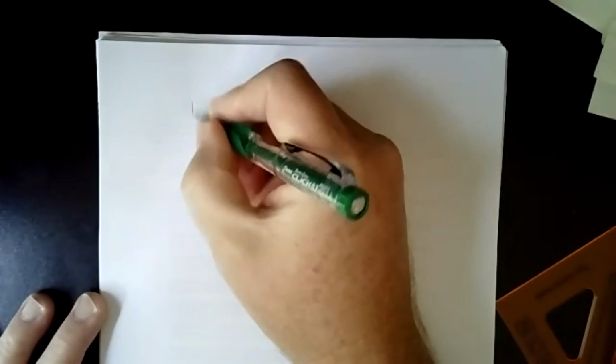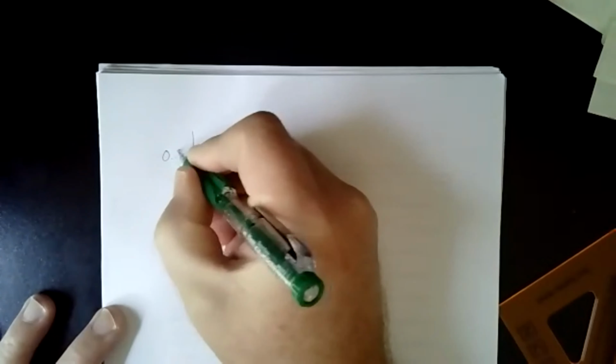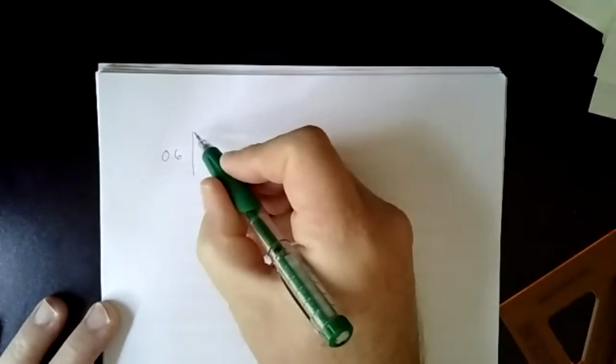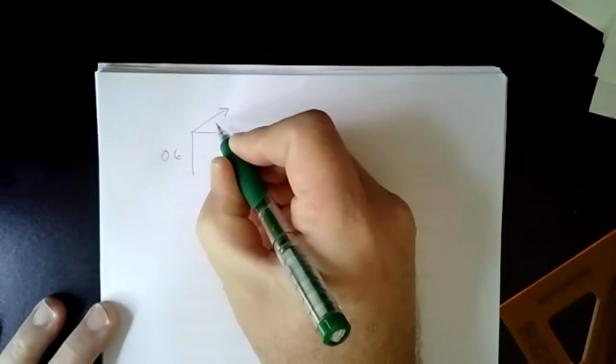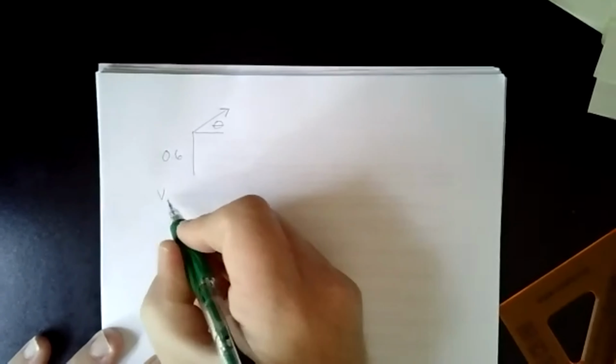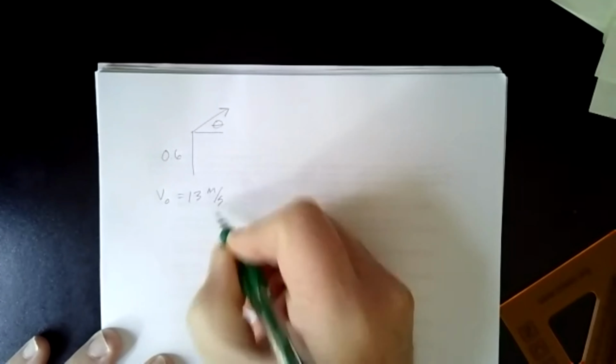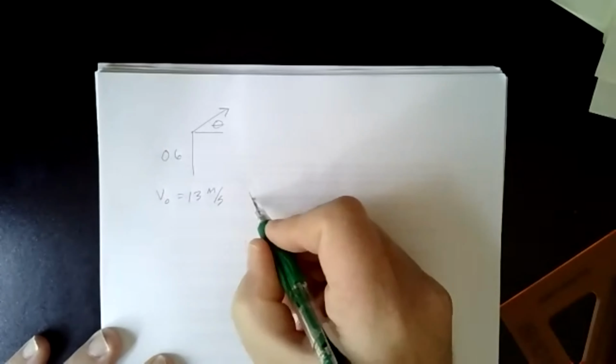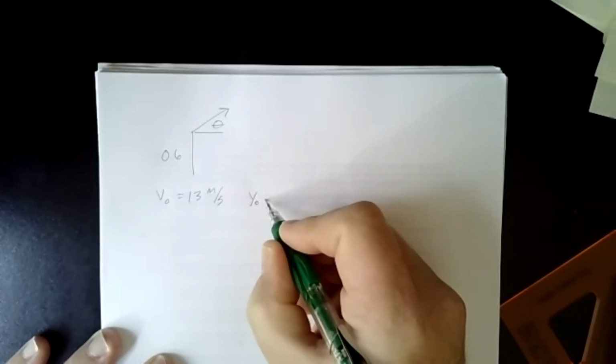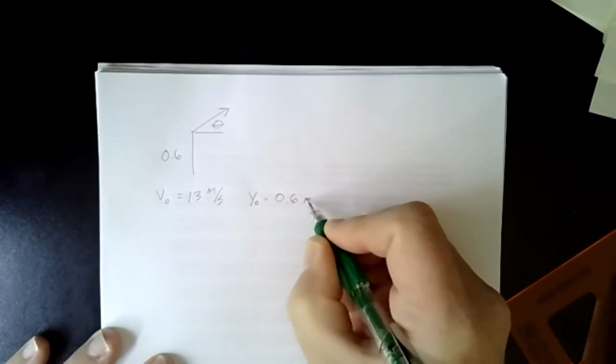And so we start off, we have 0.6 and we have our initial velocity and we have our angle. Let's call it theta. So we know that V naught equals 13 meters per second, and our initial Y distance is 0.6 meters.